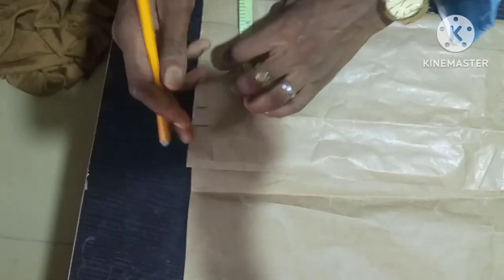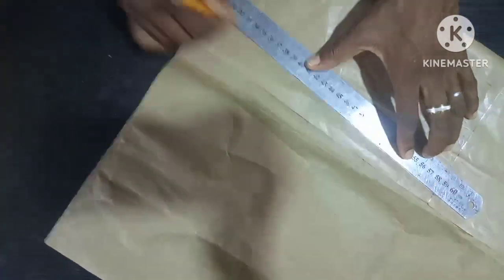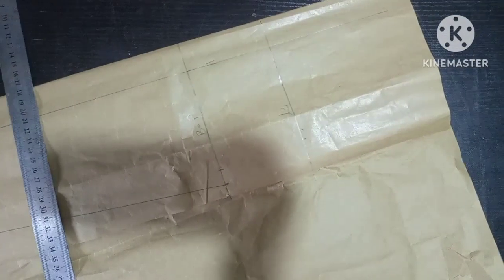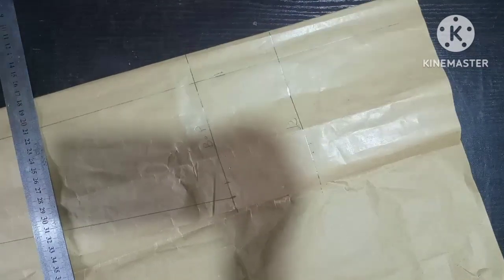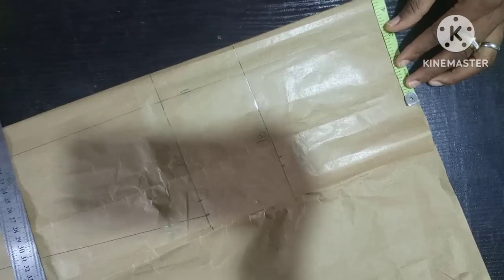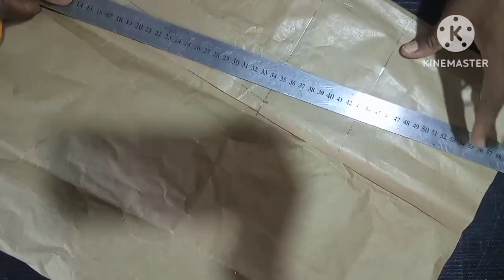So that means this upper part is 3.5 inches. Then I'll be connecting my lines to this area. You can see. Then from here, and the down part here, I'll be making use of the same measurement I used at the upper part, which is 3.5 inches with the same allowance. Then I'm going to connect it also.